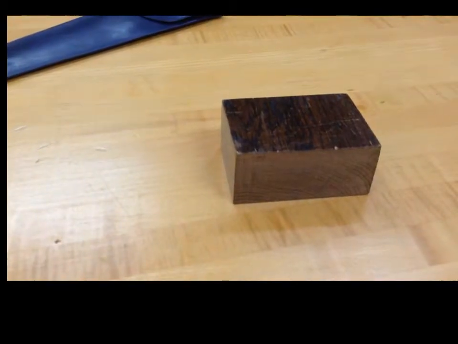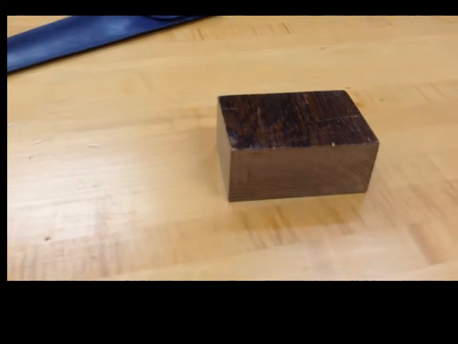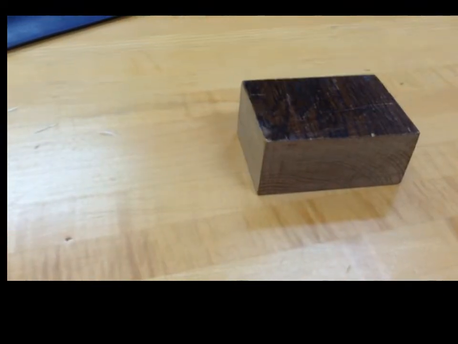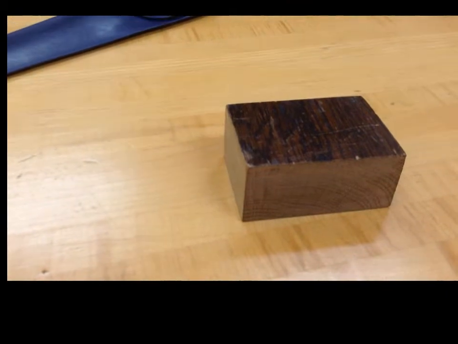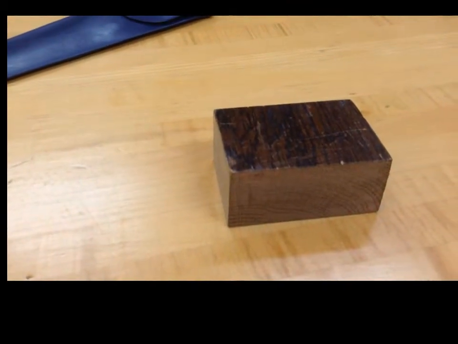So in this lab, we're going to calculate the volume of this block. So when we're talking about volume, we're going to talk about length, width, and height multiplied together. And to do this, we're going to use a meter stick, right here, and calipers.